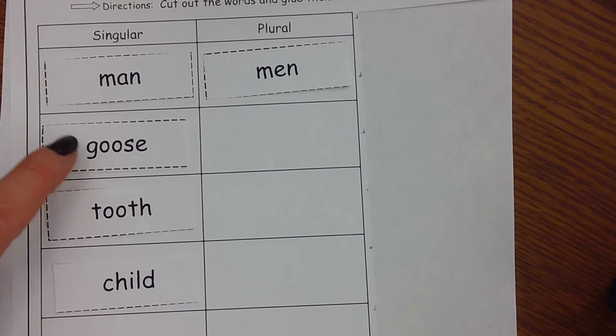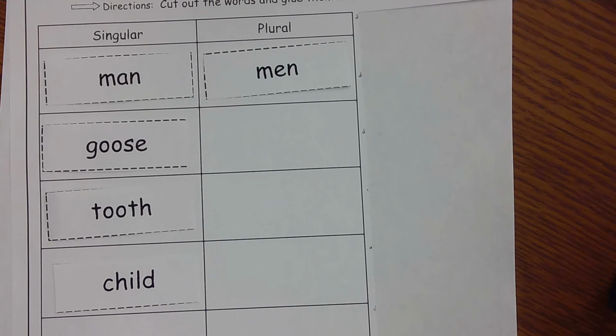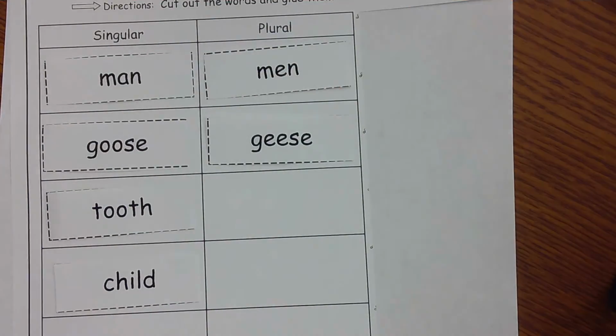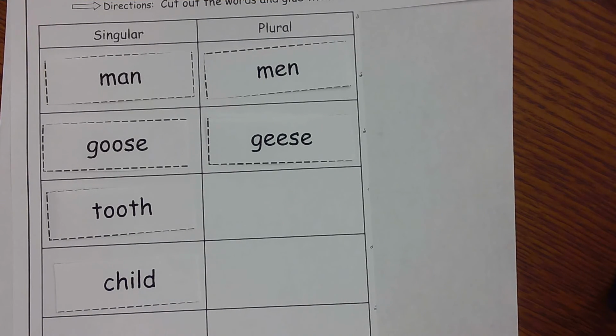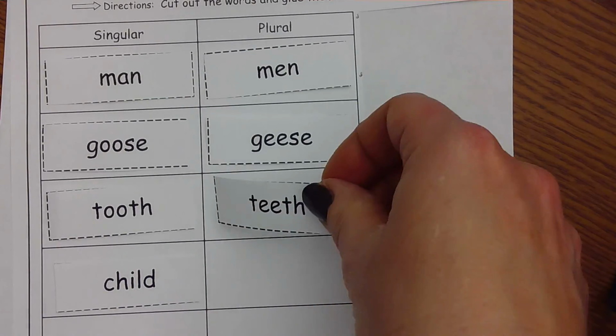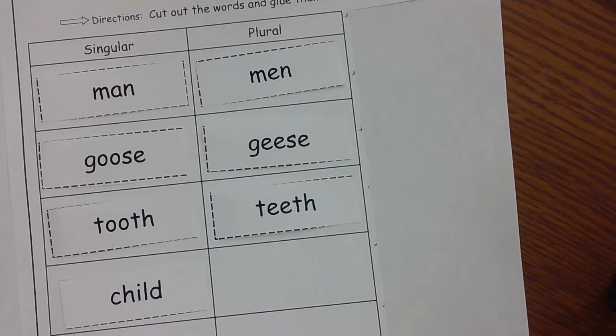What about goose? Does anybody know how to make that word plural to show more than one? I'll give you a minute. I bet somebody said geese. All the geese are by the pond. More than one, it does not have an S on it. I know you know this one, tooth. How do we say more than one tooth? We say teeth. Awesome. I knew you knew that one.